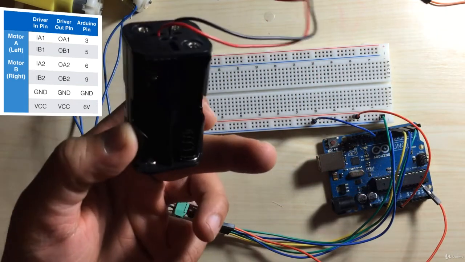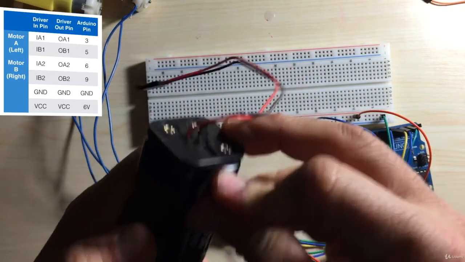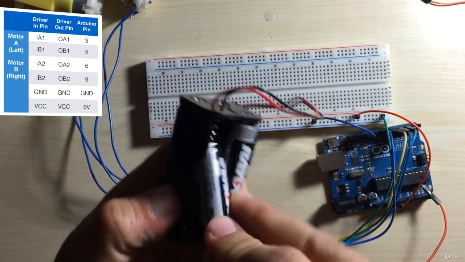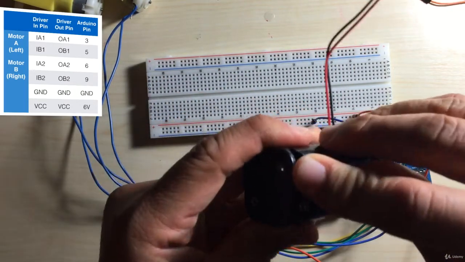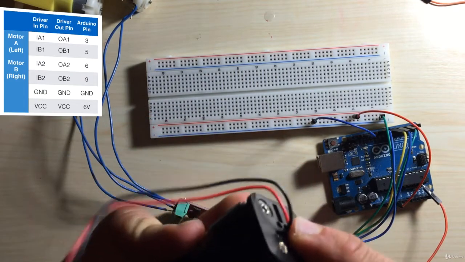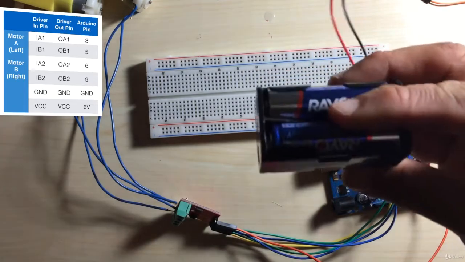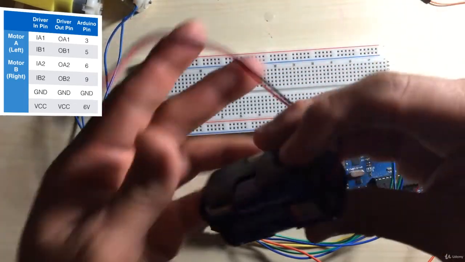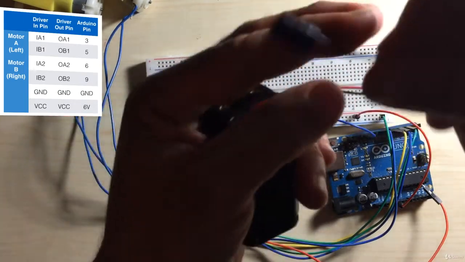So I'll just put some batteries in here, 4 1.5 batteries. There's 1, 2, 3, and 4. So those fit nicely snug in there. And we can actually test the voltage that comes out of here.